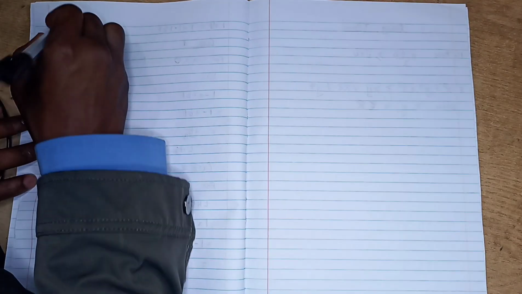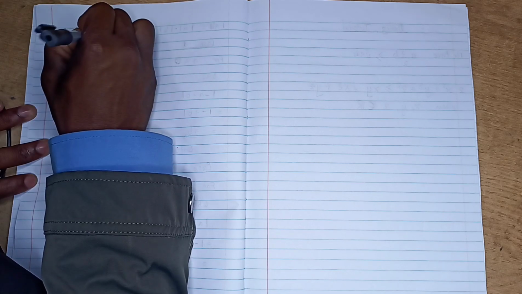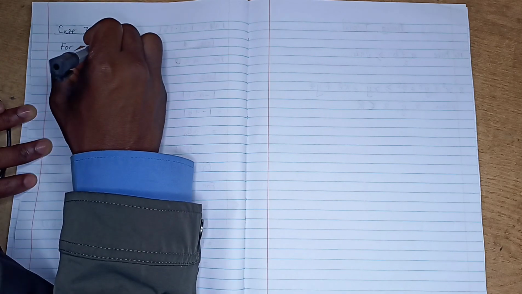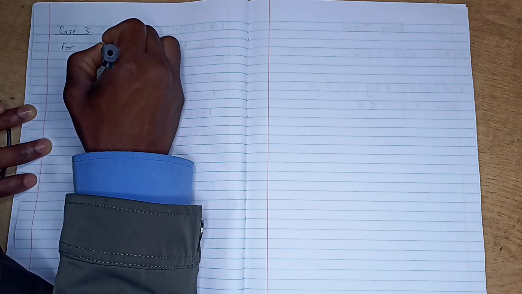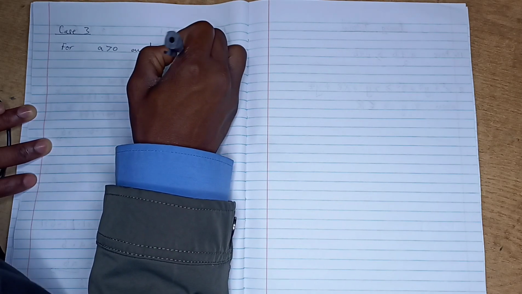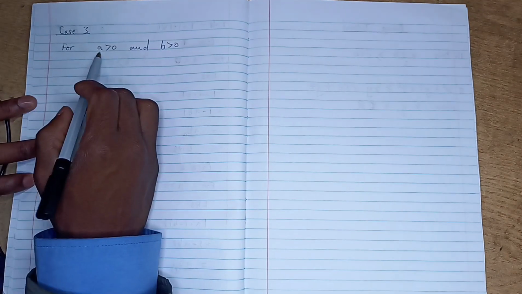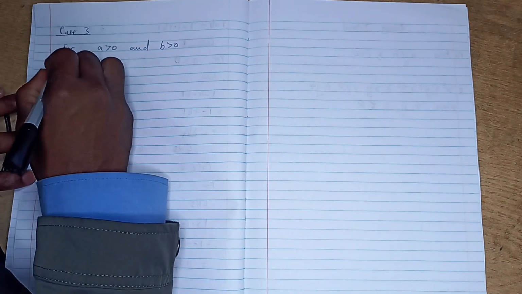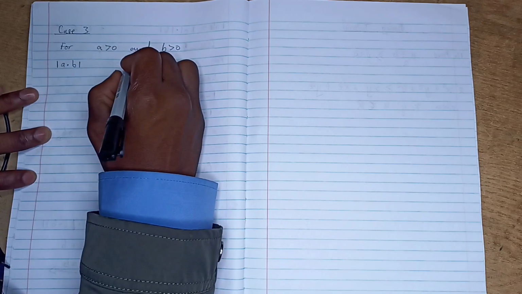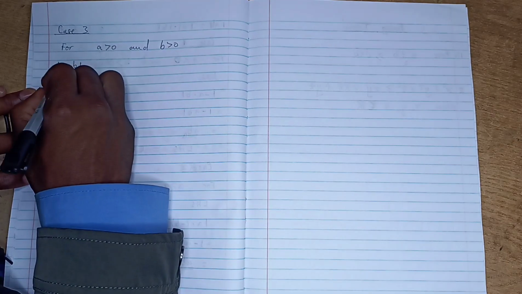For case 3, A is more than 0 and B is more than 0. So A will be positive and B will be positive. Modulus of A multiplied by B, this is the left hand side, will produce AB.